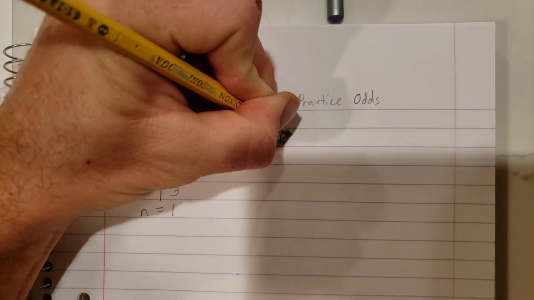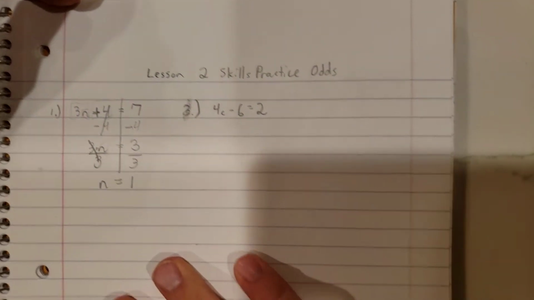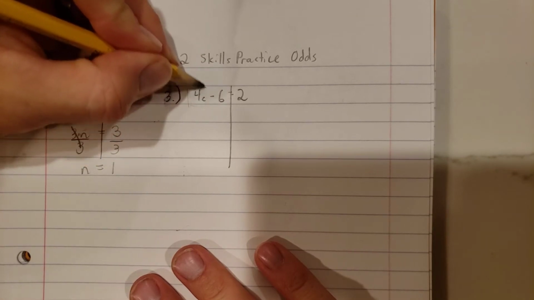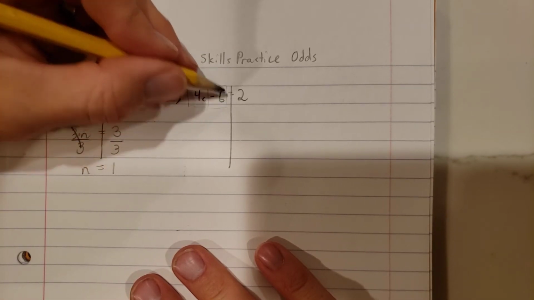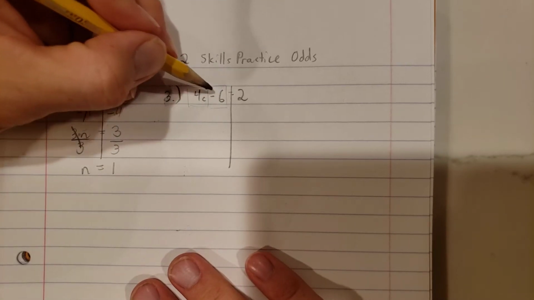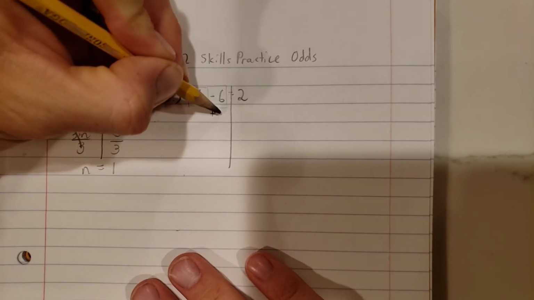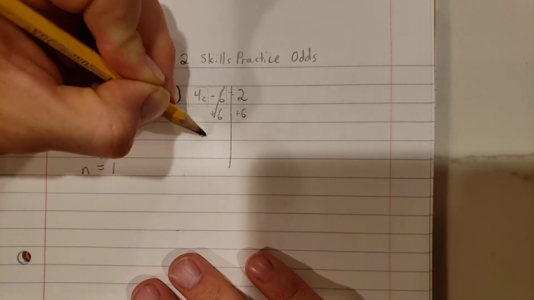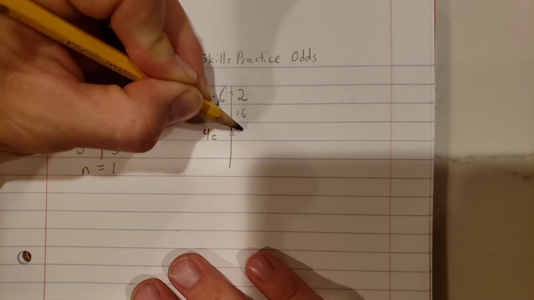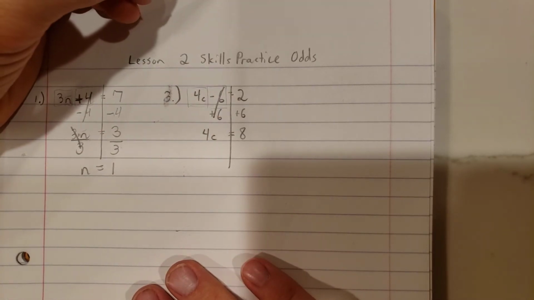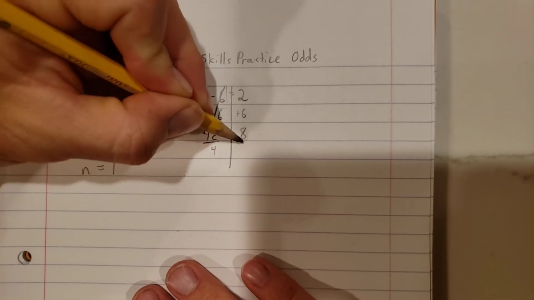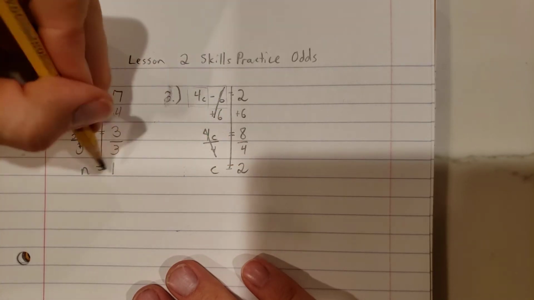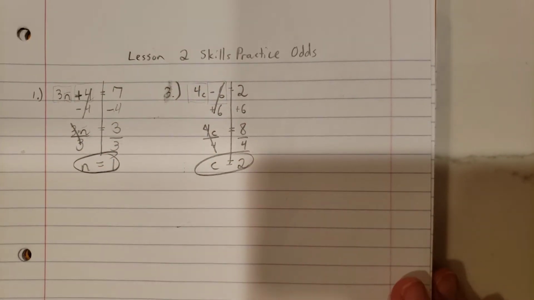4c minus 6 equals 2. I am going to kind of lightly just define the terms here real quick. And I see the non-variable term, this minus 6. The inverse of that would be plus 6. So I'm going to add 6 to the other side to keep it balanced. Bring down everything to write my new and improved equation. And now I find the inverse operation of multiplication is division. Do the same thing to both sides to keep it balanced. And we have 2 answers.